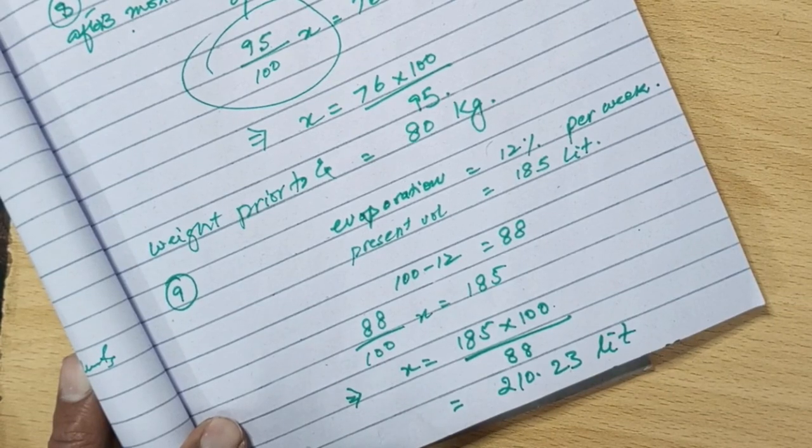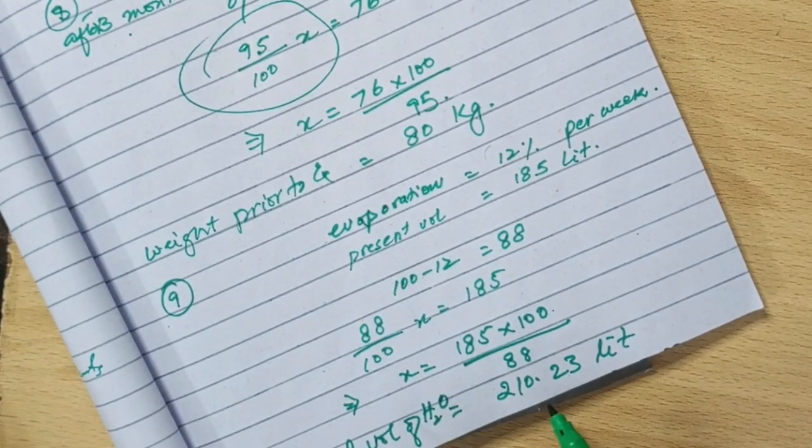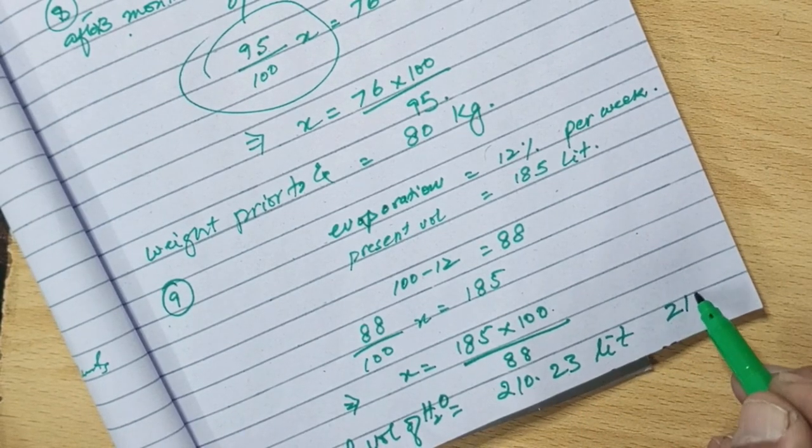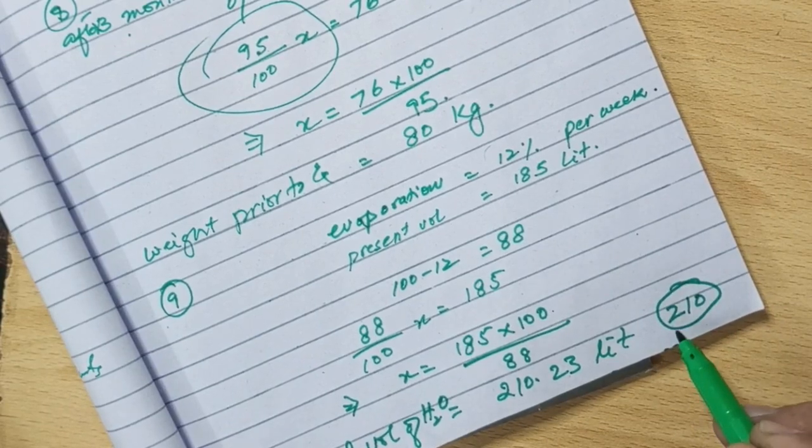The actual volume of water, H2O, was 210.23 liters. You can also round it to three significant figures, and that will be 210 liters.